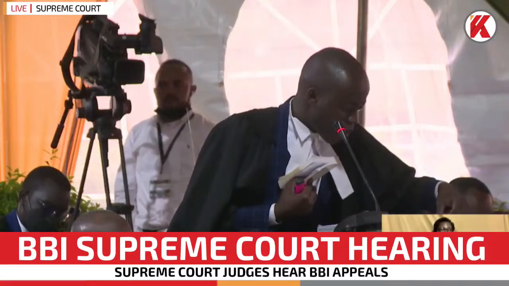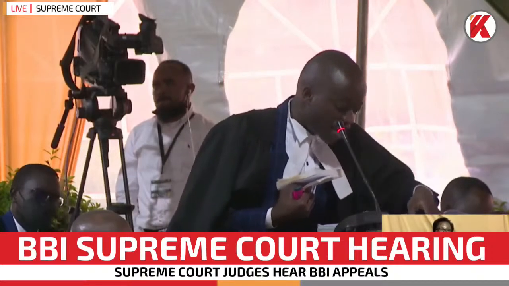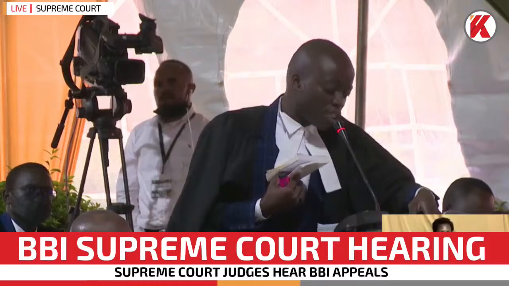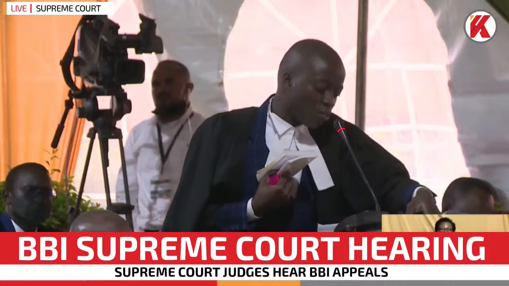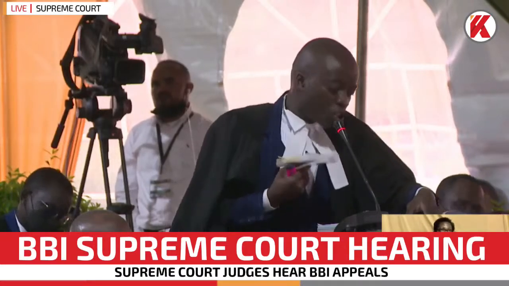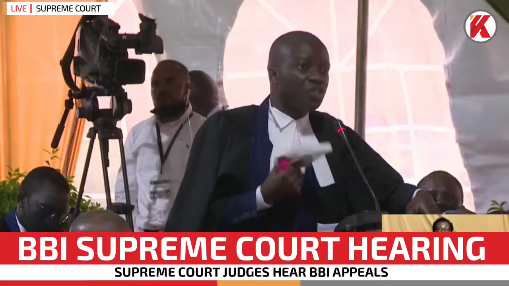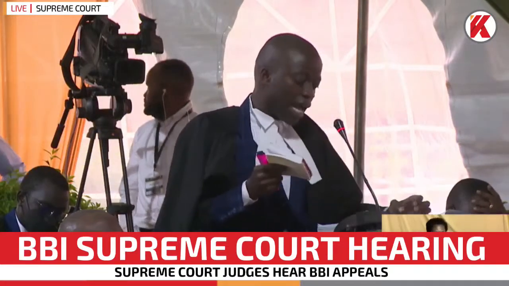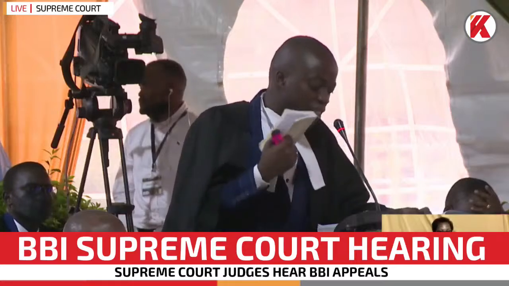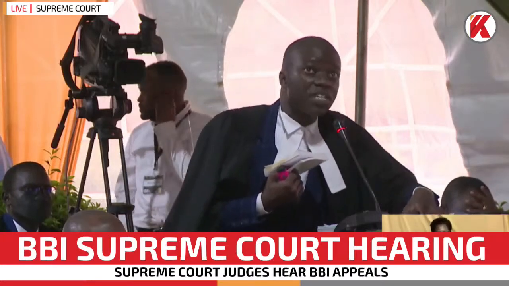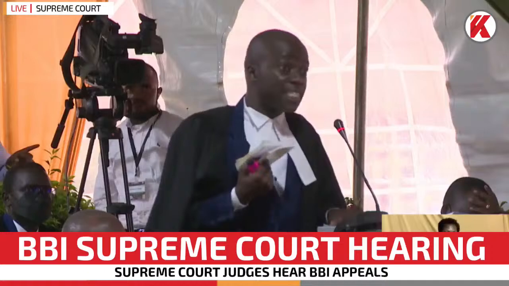Now, the upshot of my submission is that, number 1, public participation within the context of an enactment of legislation cannot be equated to the participation of the people within the constitutional amendment context. Secondly, the courts ought not to use the phrase public participation loosely, because that was not the intention of the framers of the Constitution. Again, third, I submit that the role of public participation and participation of the people under Article 257 is to enable the people make a decision on whether to accept or reject a bill.